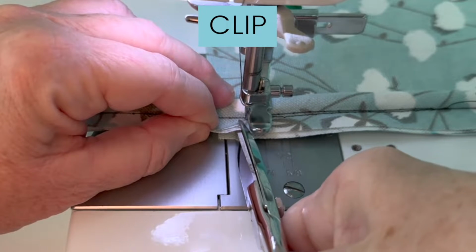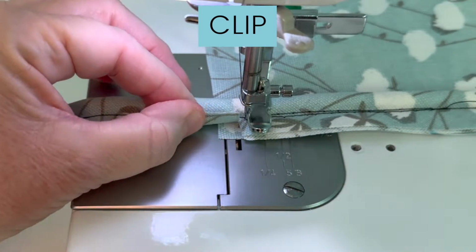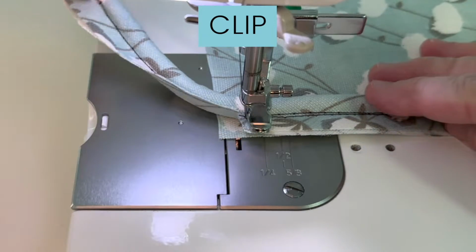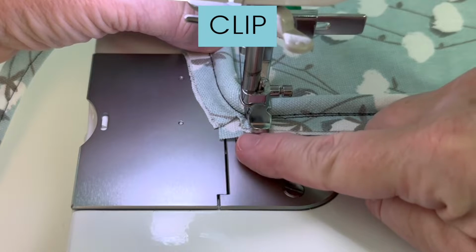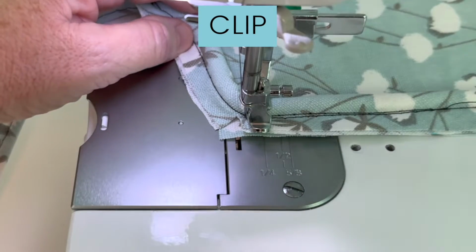Clipping is making small cuts perpendicular to the edge of the fabric so that the seam will lie flat when it's turned right side out. I use this method a lot when I'm sewing cording to a pillow cover, and I want to make sure the cording lies flat when it goes around the corner.